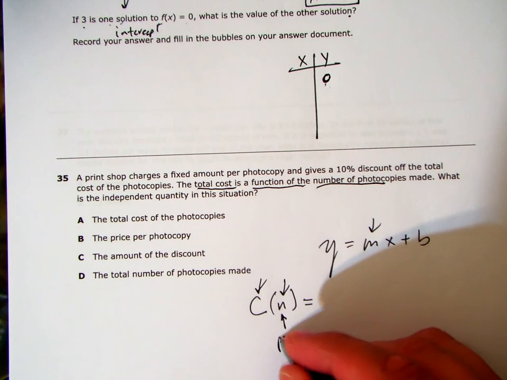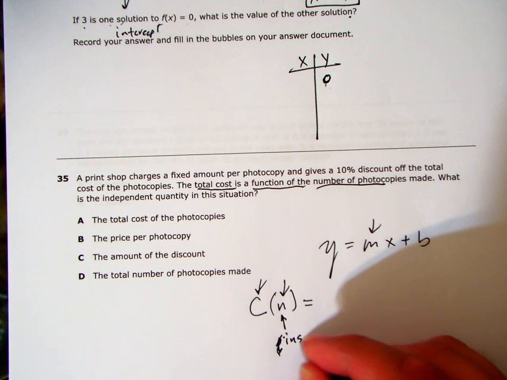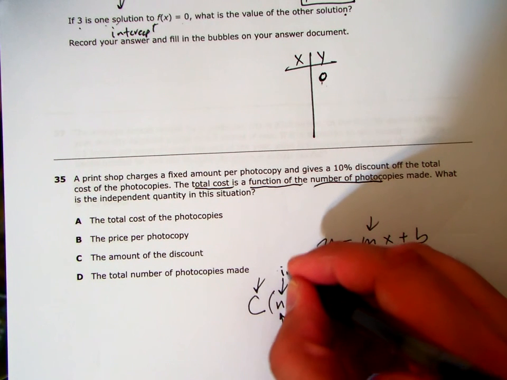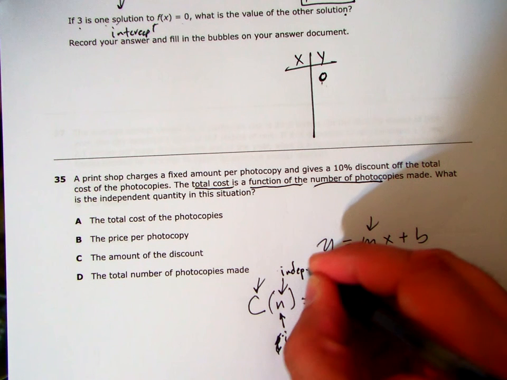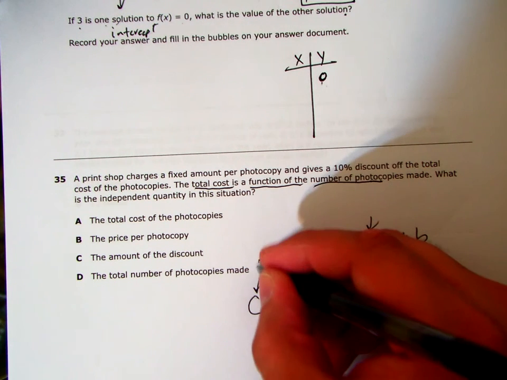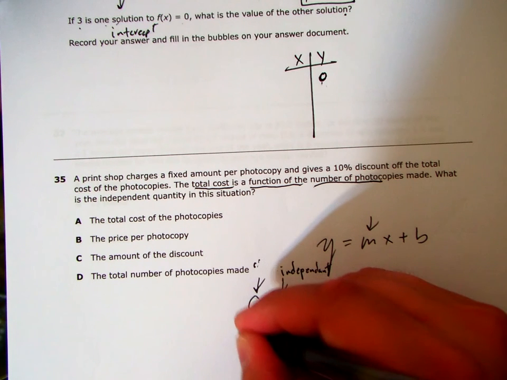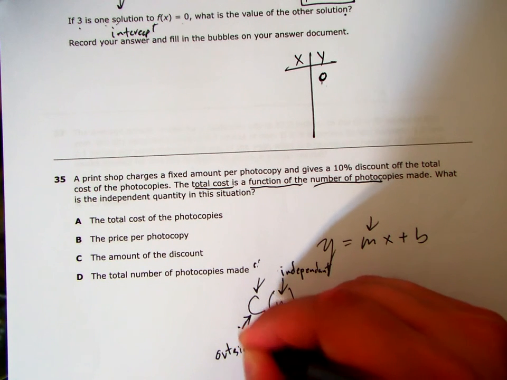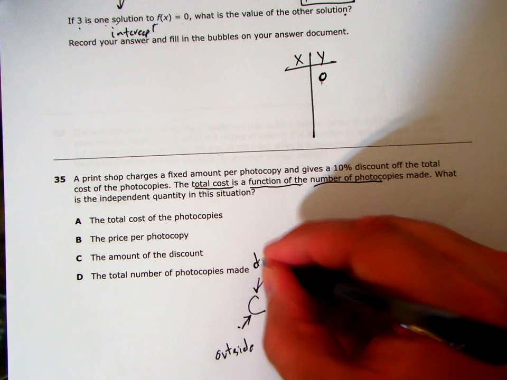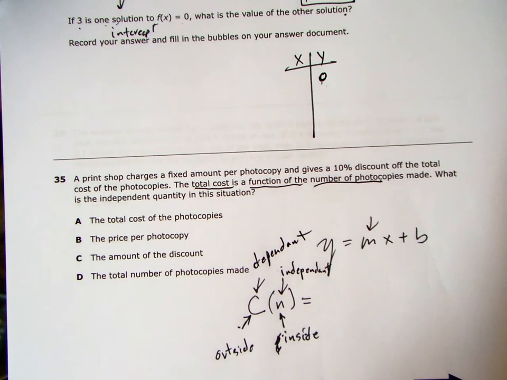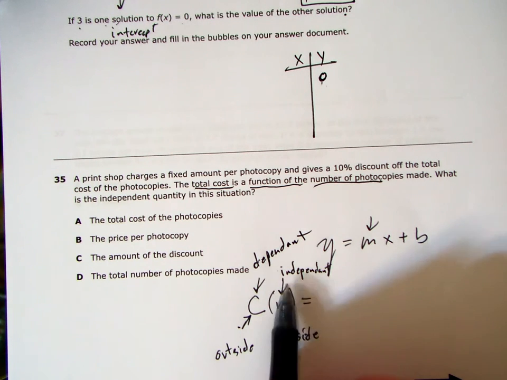I don't know how to spell parentheses. I put inside. The independent. This is the independent. The dependent is outside, which is called your dependent. Don't know how to spell real good. Alright, but you know, like independent, like Lil Boosie song.